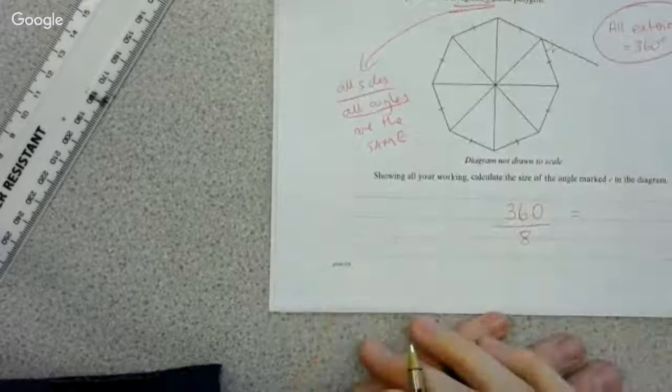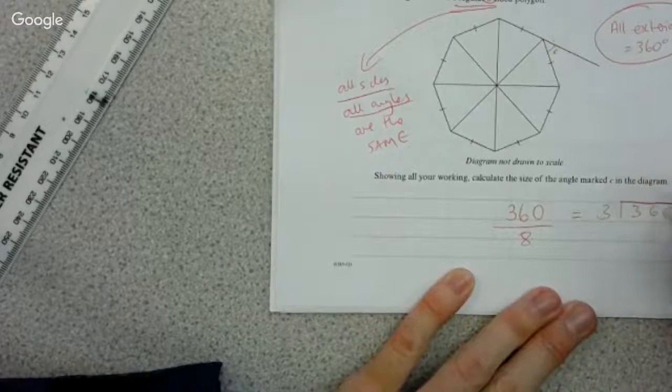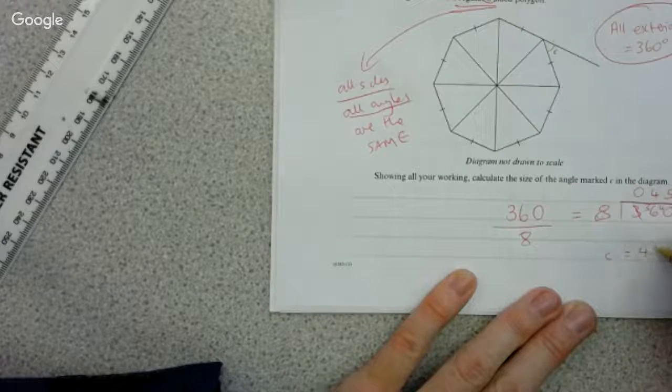Now, I obviously don't know how to do that, so I'm going to put that into the bus stop method. How many 8s go into 3? None. How many 8s go into 36? And the answer is 4, remainder 4. How many 8s go into 40? And the answer is 5. So my angle C is equal to 45 degrees.